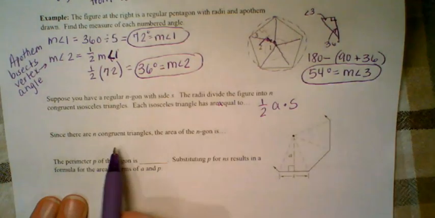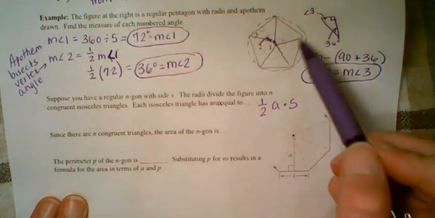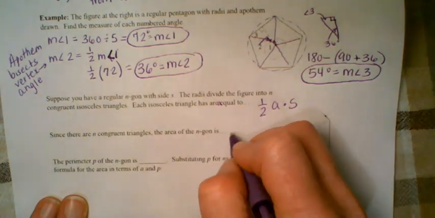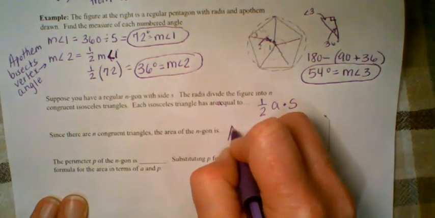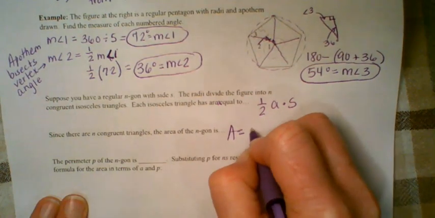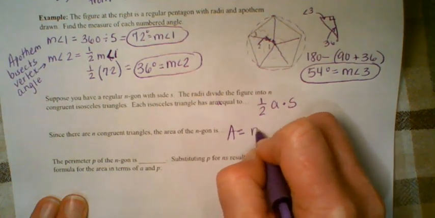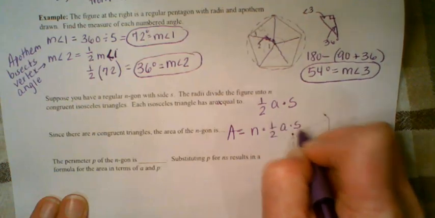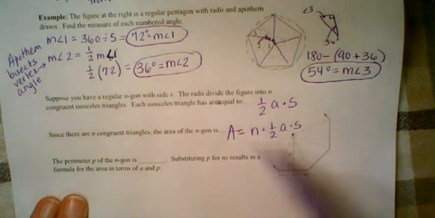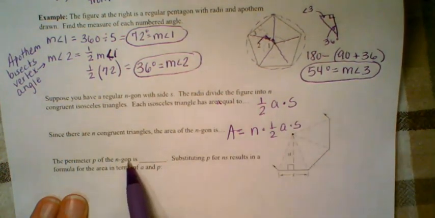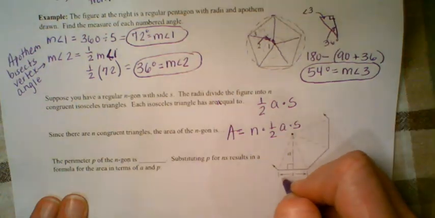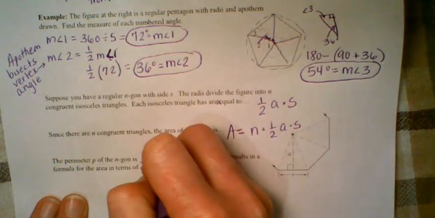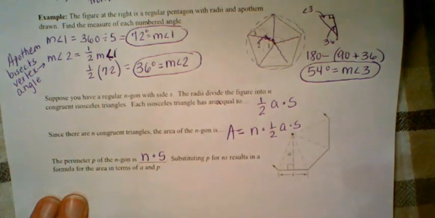Since there are n congruent triangles, so in this case there's 5 congruent triangles, the area of the n-gon would be the number of triangles times the area of each triangle. The perimeter of the n-gon is, well, we would have to take side times however many sides there are. So the number of sides times the length of the side.